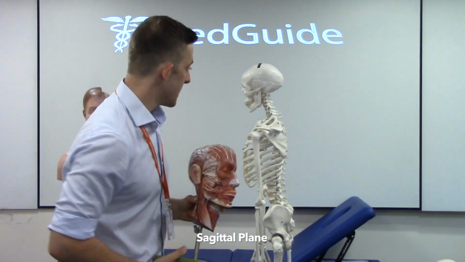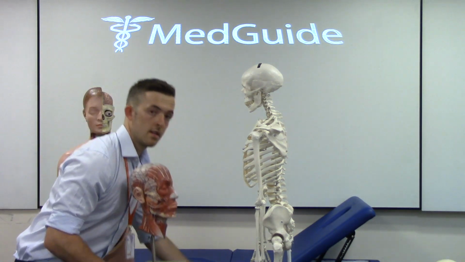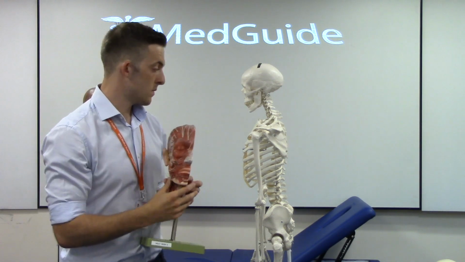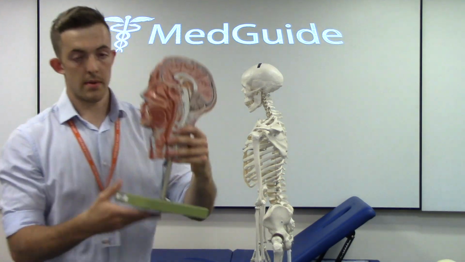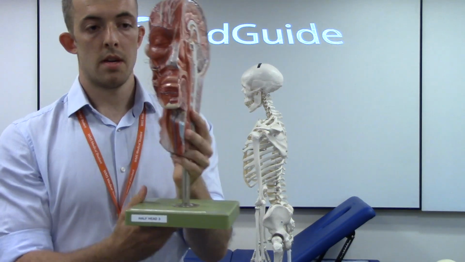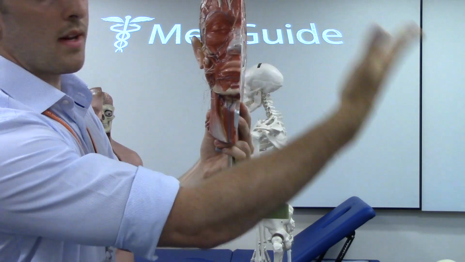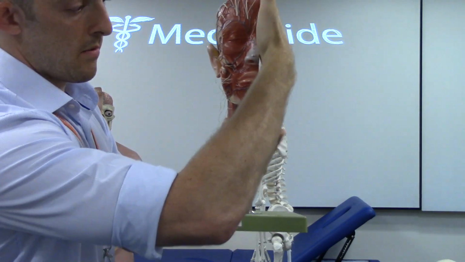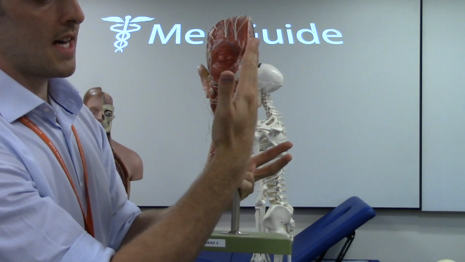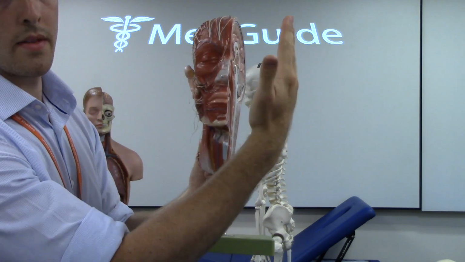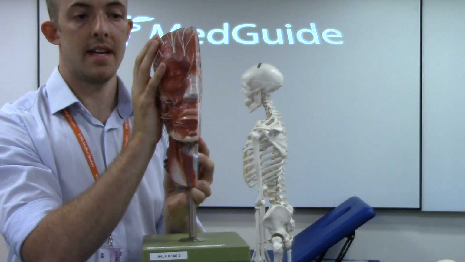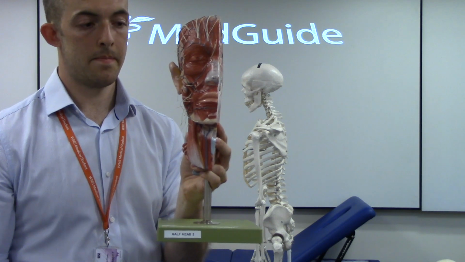The next plane that's important in anatomy is a sagittal plane. A sagittal plane is again a vertical division along the vertical axis, but this time it's twisted 90 degrees to what we saw with a coronal plane. This model is a mid-sagittal model. We've divided the body into a left side and a right side by vertically dividing through the middle of the body. Again, it doesn't have to be in the middle. It can be to one side or the other, but this division, which is equally on the left side and the right side, is called a median sagittal plane.